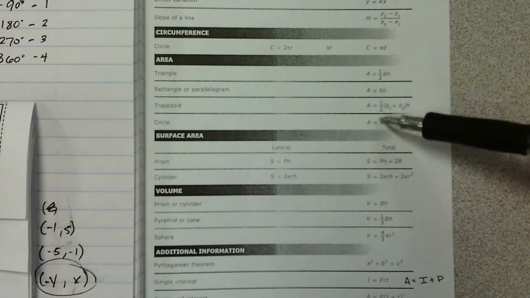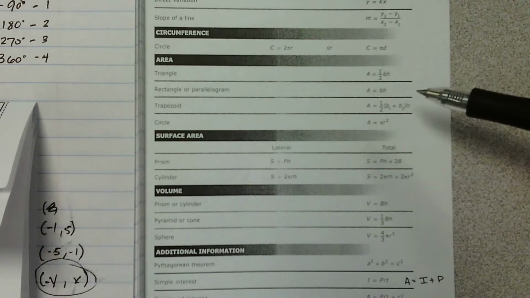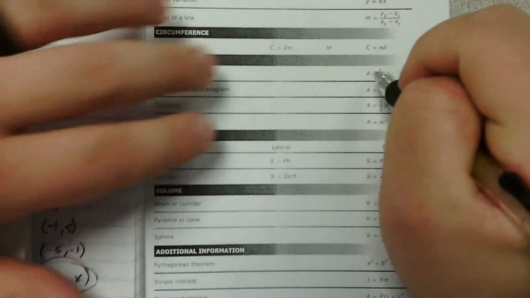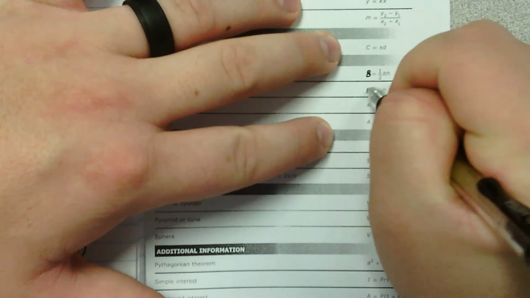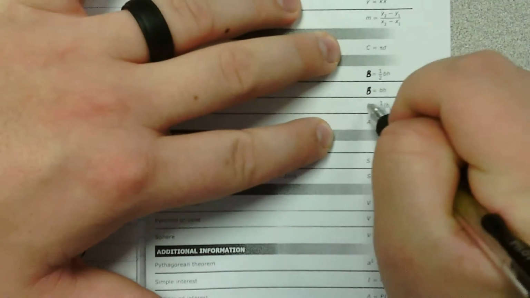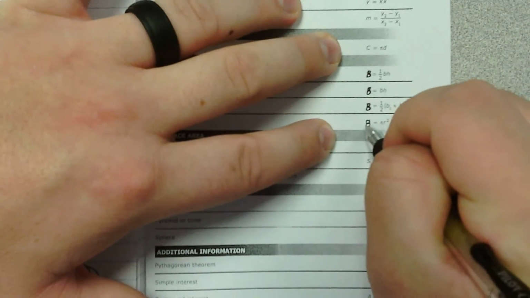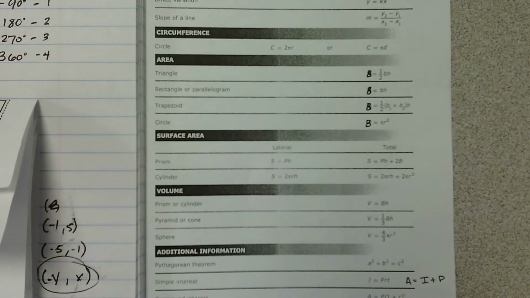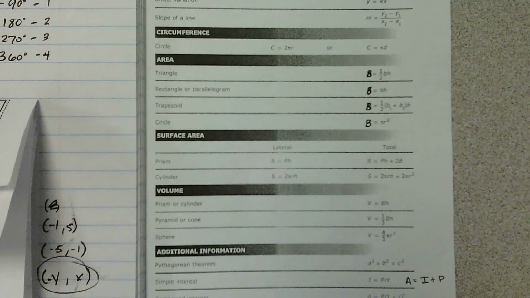Now these formulas say A equals whatever that area formula is. But to make it easier for us, instead of it saying A equals, I want you to change every single one of these A's to a capital B. Because that allows us, no matter what figure we need to find the volume for, if you can find the base shape, then you know what formula is going to go in for that capital B.